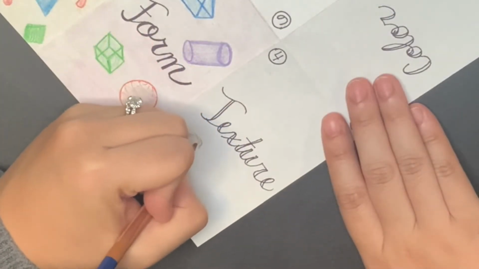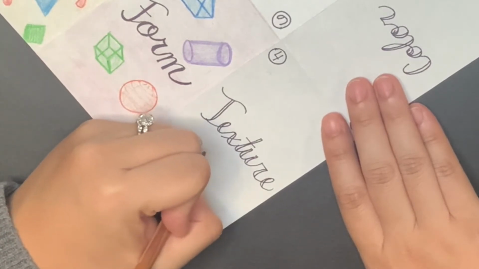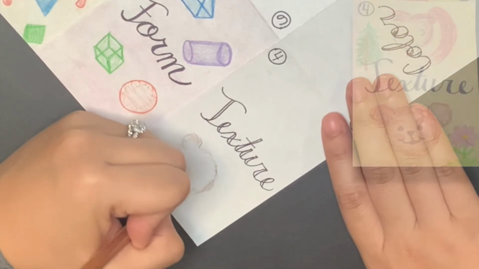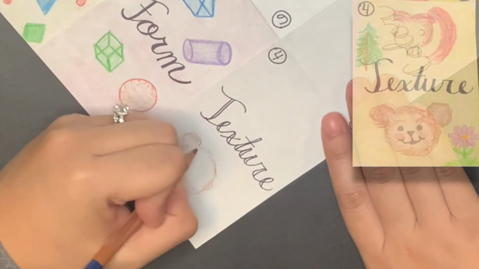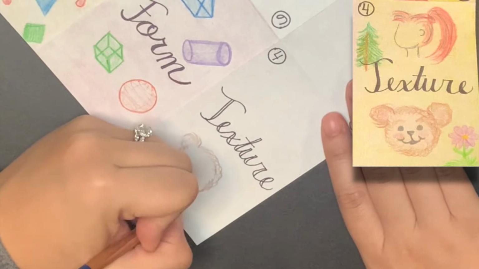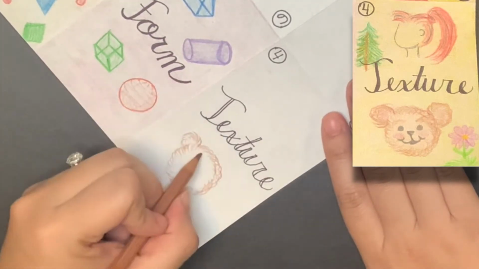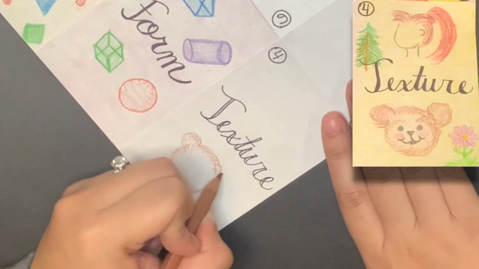To represent texture, I am going to show how short, curved lines can create a fuzzy bear, hair on a person's head, a tree, and grass. All of these textures are shown just by creating multiple short, curved lines.